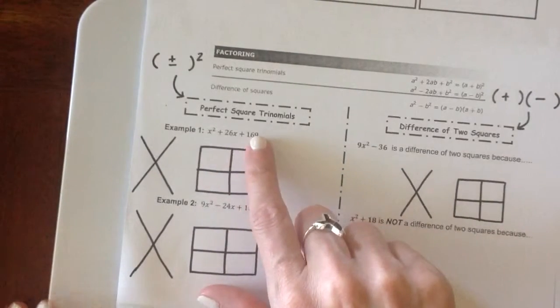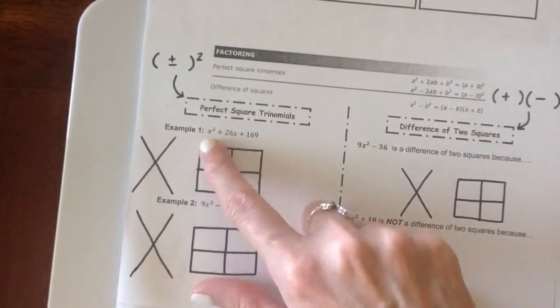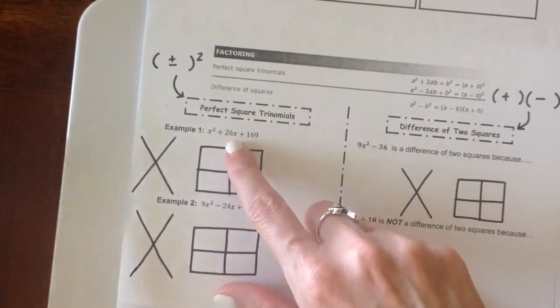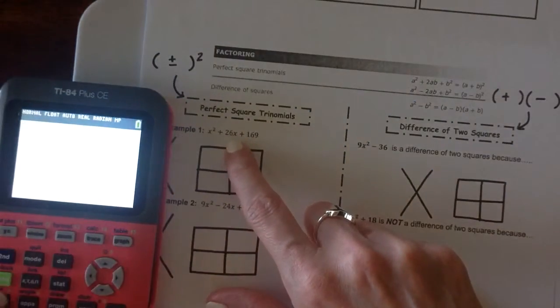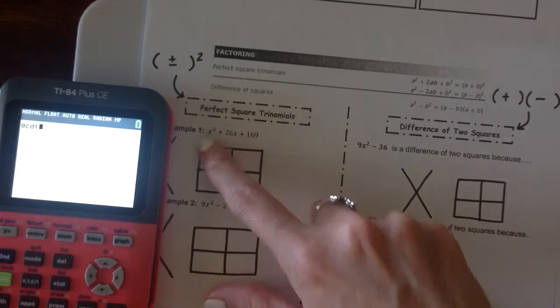So perfect square trinomials, we're just going to go ahead and factor, and I'm going to check my GCF. I'm going to go ahead and GCF the last two because the first number is a 1.